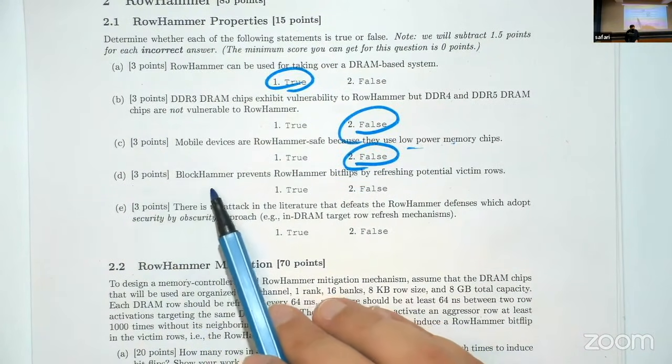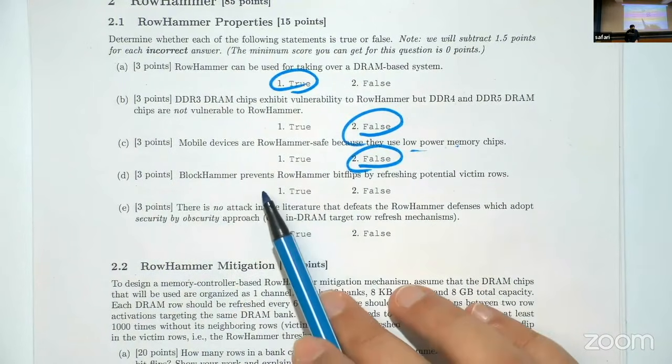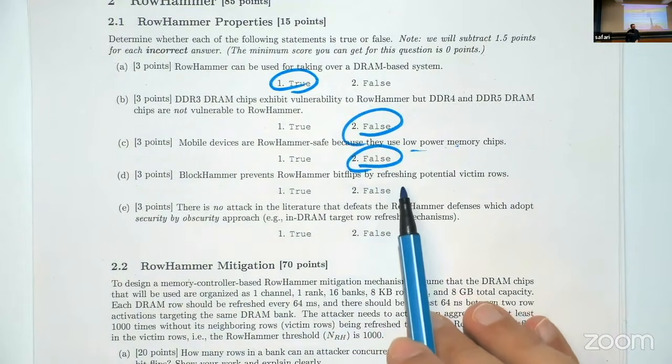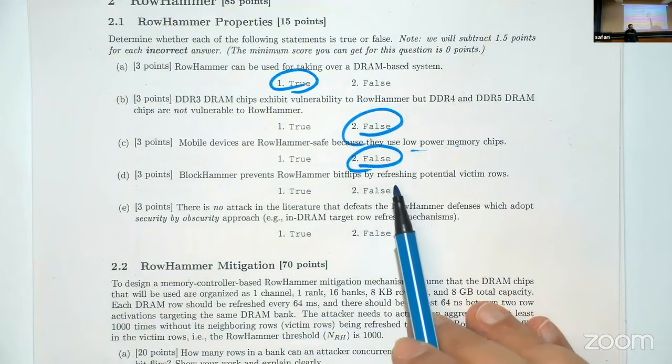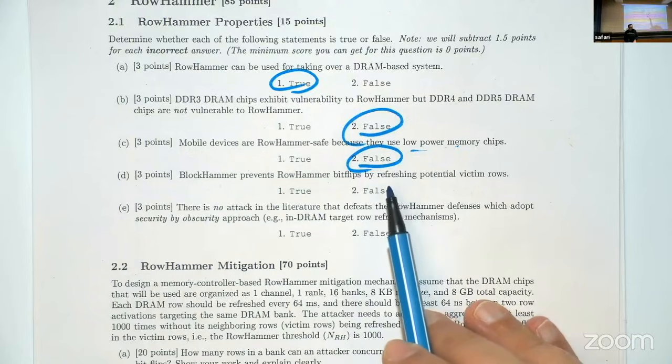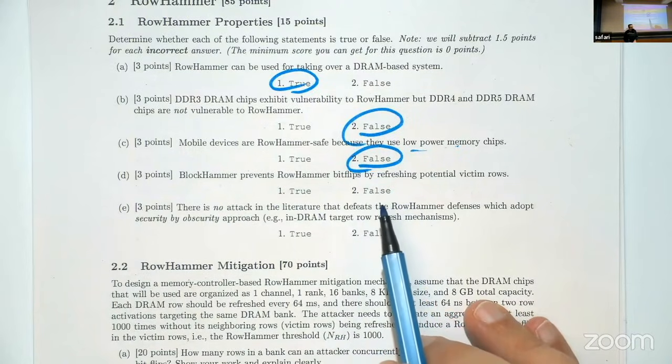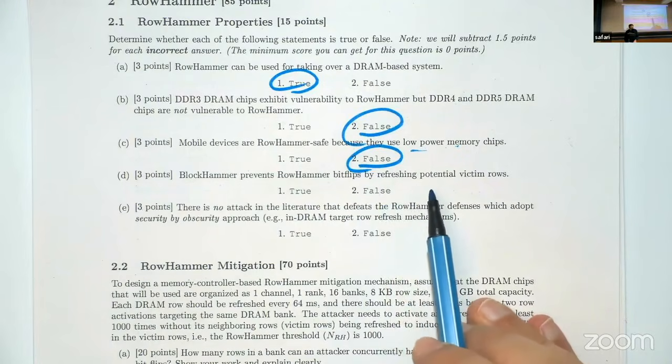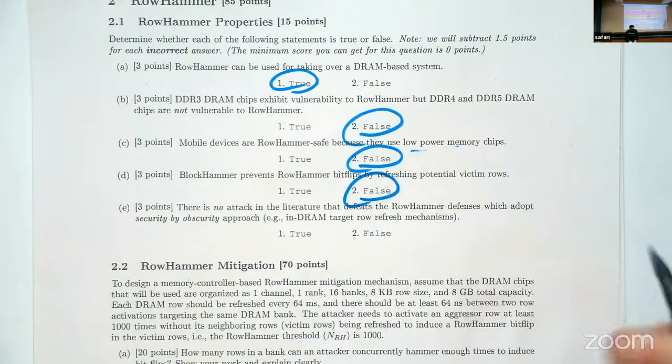Okay, the fourth one is about BlockHammer. BlockHammer prevents RowHammer bit flips by refreshing potential victim rows. What do you think? How does it do that? Do you remember? One prevents the frequent activation of the row, and the other throttles the application. Yes. Exactly. The key point is it provides security with throttling, not by refreshing potential victim rows. So the answer should be false.